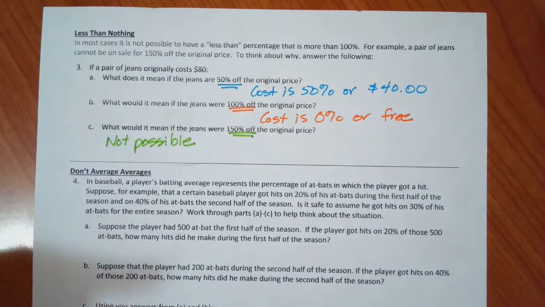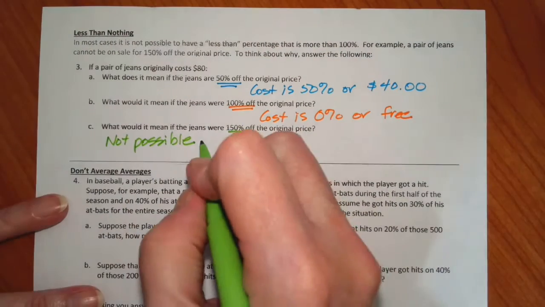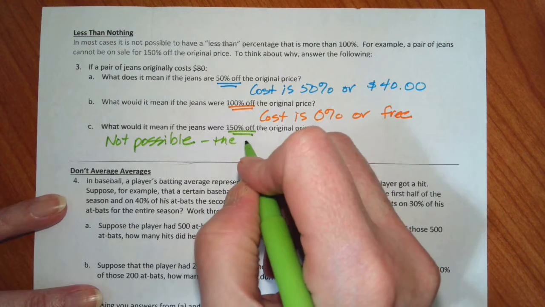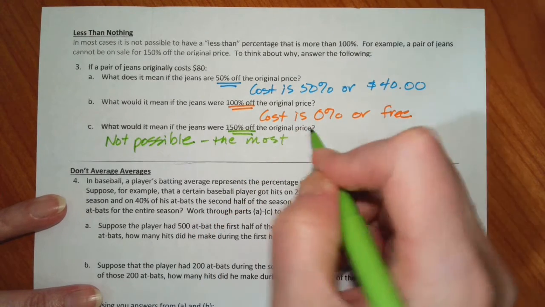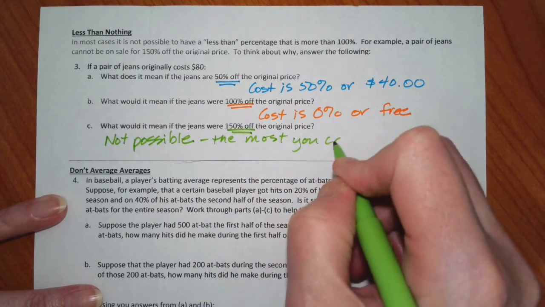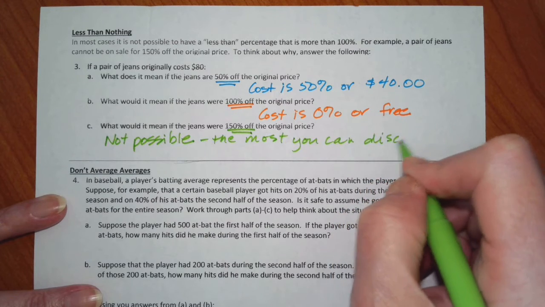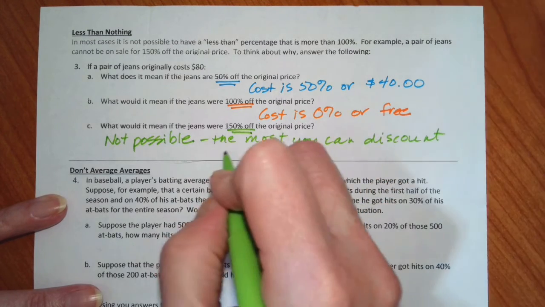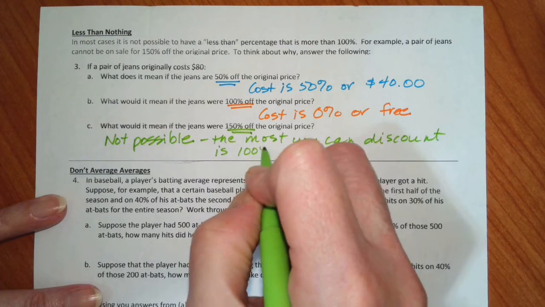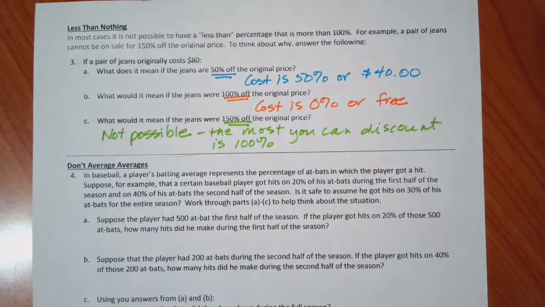Okay. The most you can discount is 100%. In essence, what this would mean is that if you got 150% off the original price, every time they would owe you $40 for every pair of jeans you bought. And if you ever see an advertisement like that, go get it, because they have to honor it.